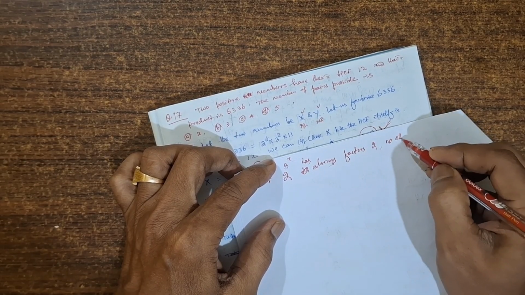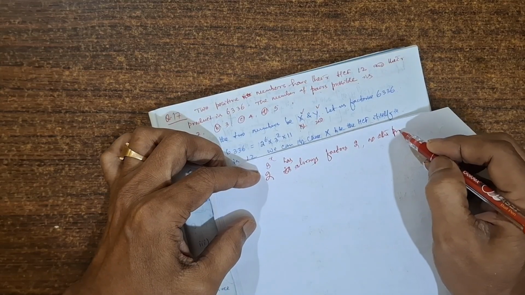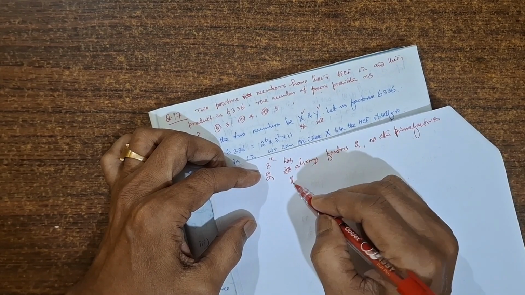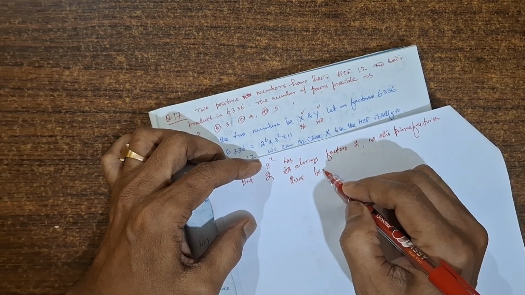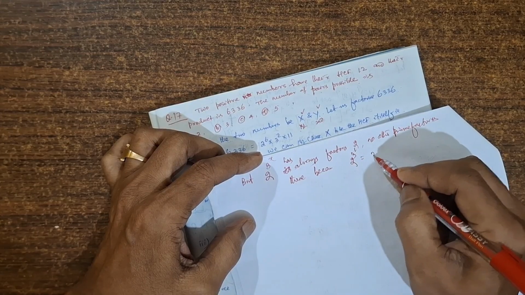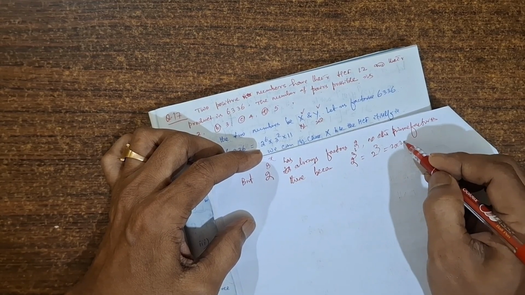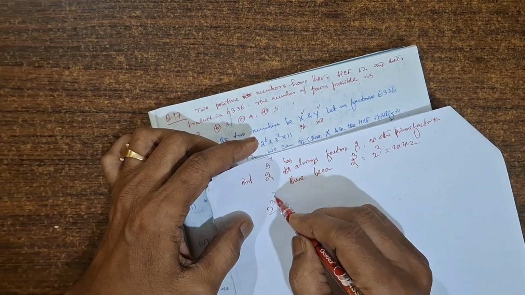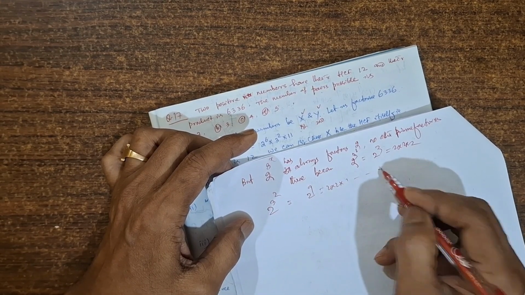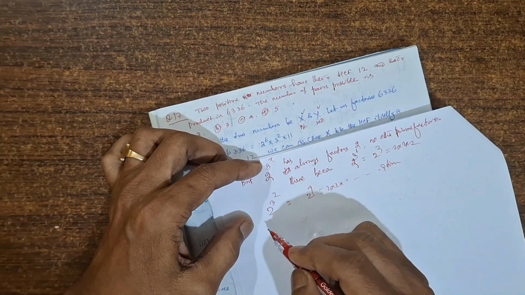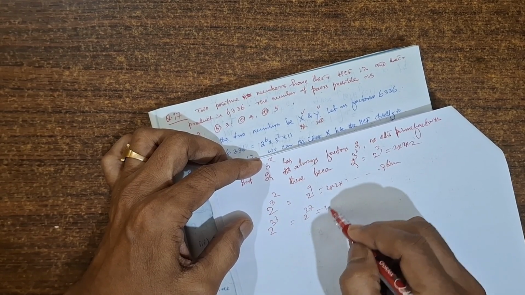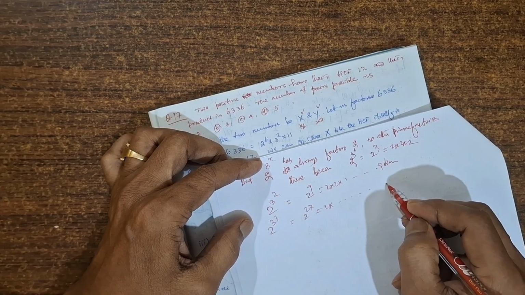No other prime factor is there, because 2 to the power 3 means 2 into 2 into 2. 2 to the power 3 square means 2 to the power 9, that is 2 into 2 into 2, 9 times. 2 to the power 3 cube is 2 to the power 27, 2 into 2 into 2, all these things.